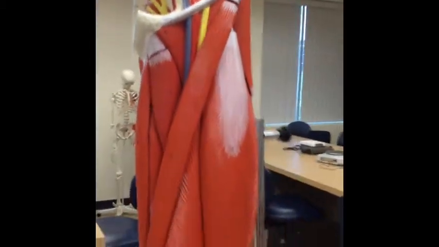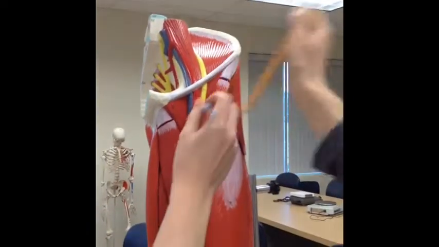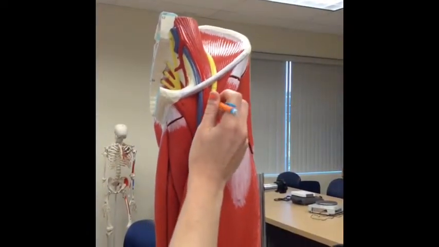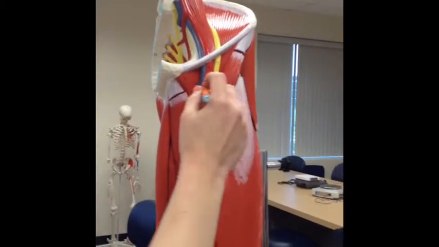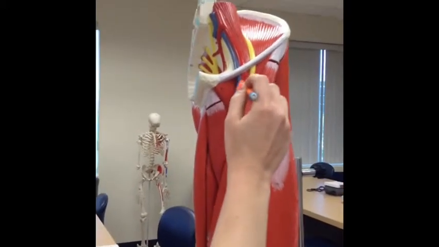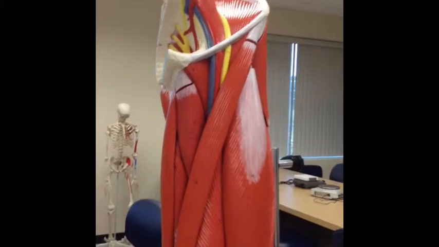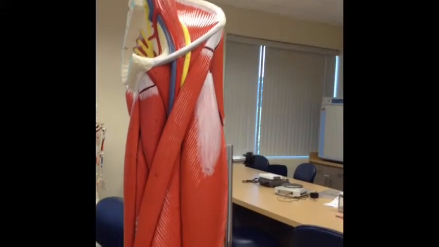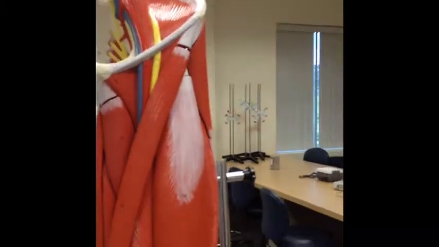That's it. That's your triangle right there. So that's why we have our vein and then our femoral nerve, artery, and vein. I stand still. Always stand still, in line. Perfect.